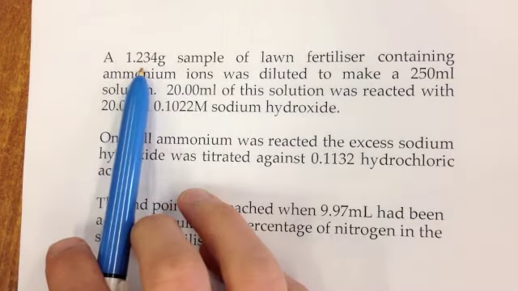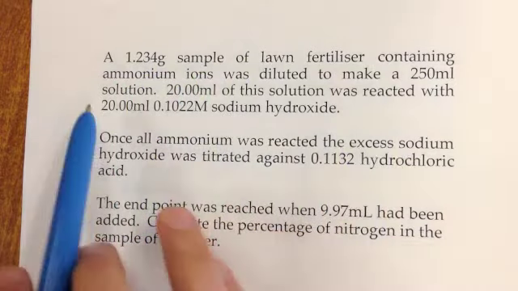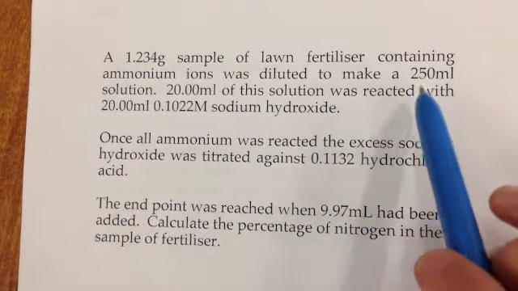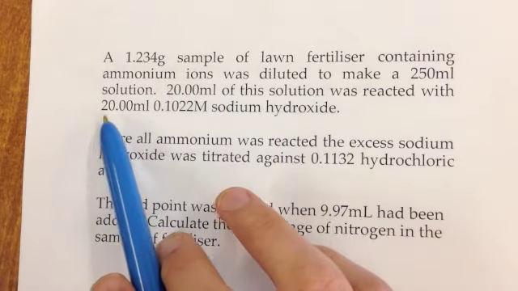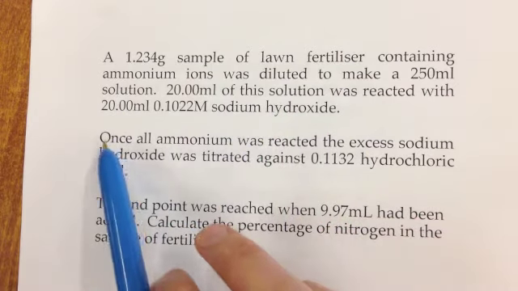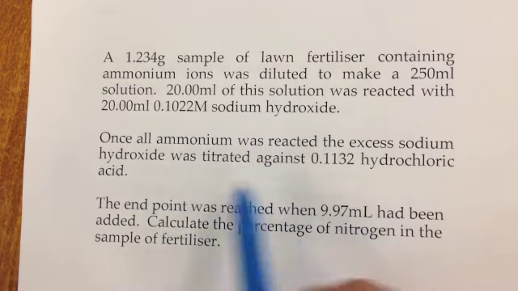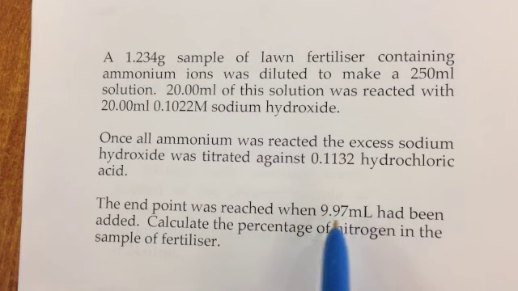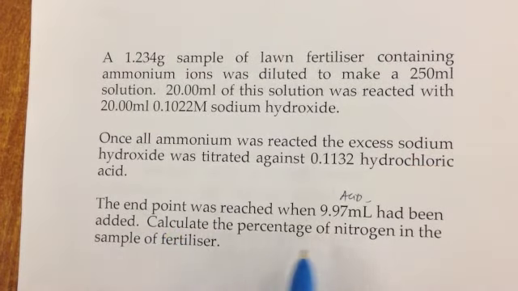A 1.234 gram sample of lawn fertilizer containing ammonium ions was diluted to make 250 ml solution. 20 ml of this solution was reacted with 20 ml of solution of sodium hydroxide. Once all the ammonium was reacted, the excess sodium hydroxide was titrated against hydrochloric acid. The endpoint was found when that much acid had been added. Calculate the percentage of nitrogen in the sample of fertilizer.